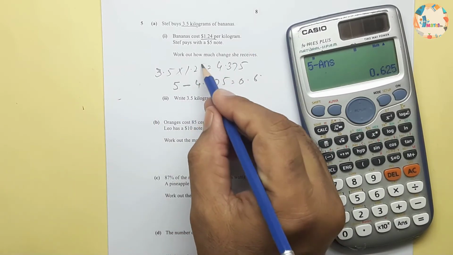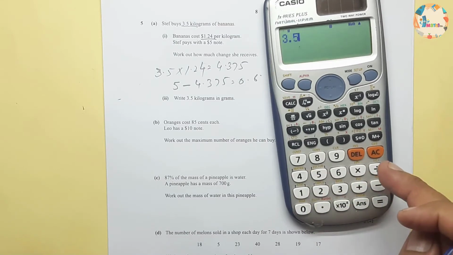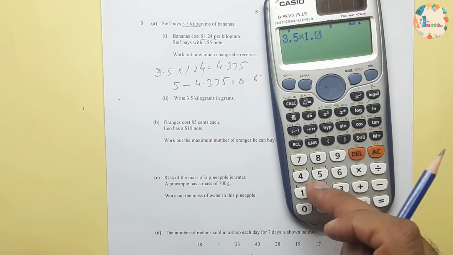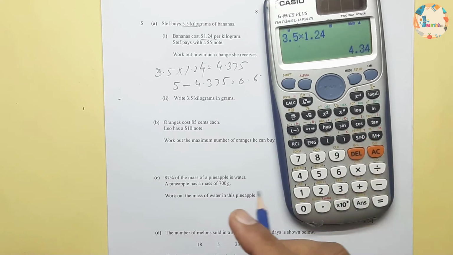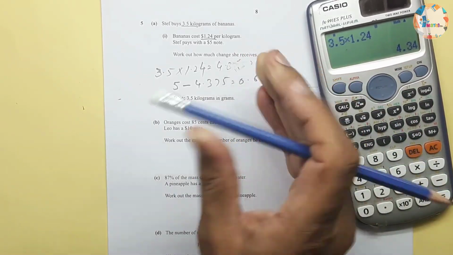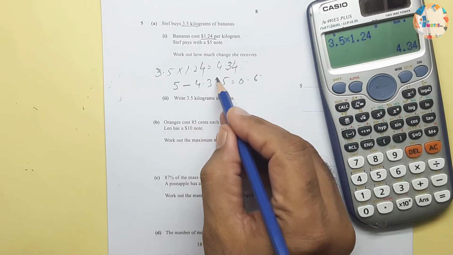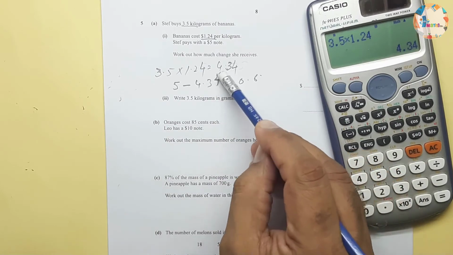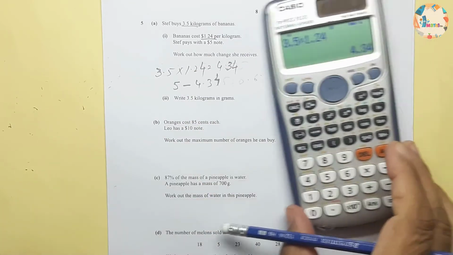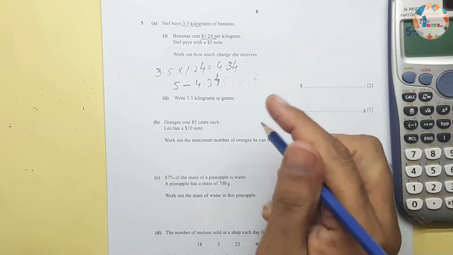This is 1.24 and we have written 1.25, so I'll recalculate 3.5 multiplied by 1.24, this will be equal to 4.34, and this will also be 4.34, so 5 minus answer will be equal to 0.66.